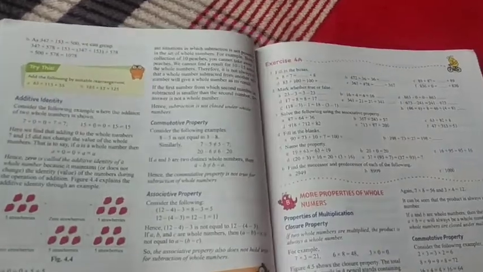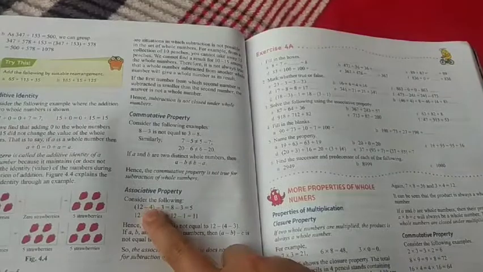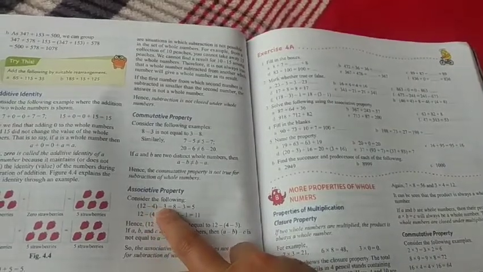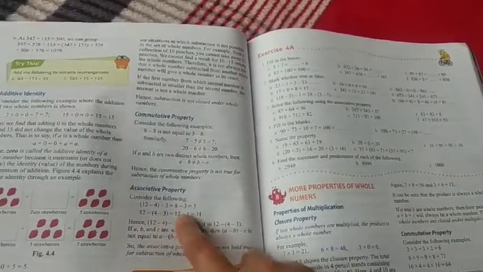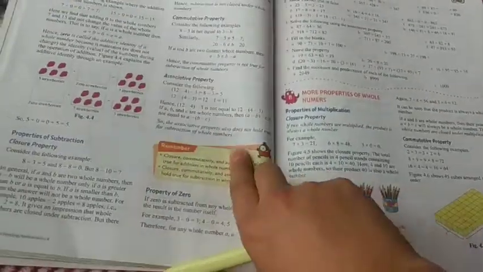Now the third one is the associative property. It's also not holding true. You can see it yourself. This 12 minus 4, we make a group of this, minus 3, that is 8 minus 5, but when I take the other grouping, it is 11. So it's not holding true for it.